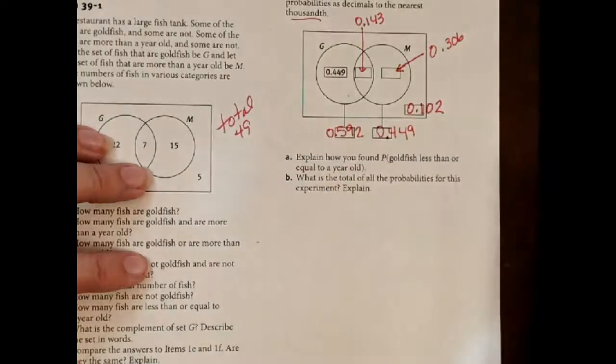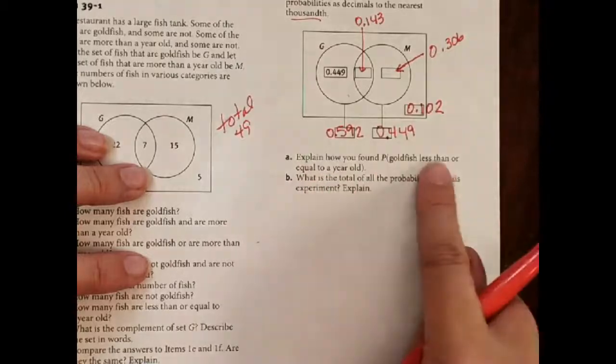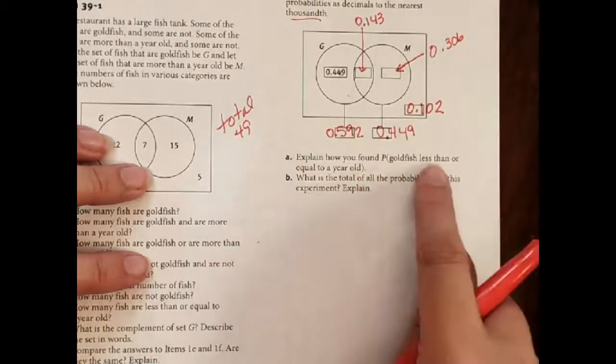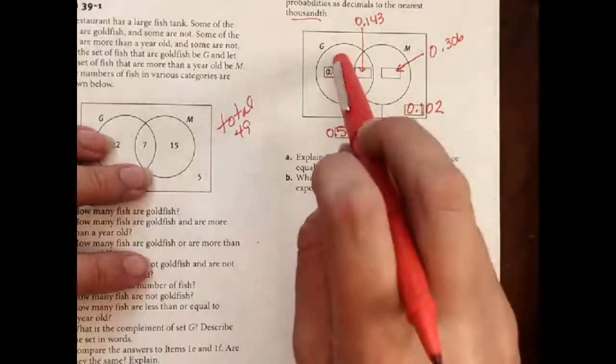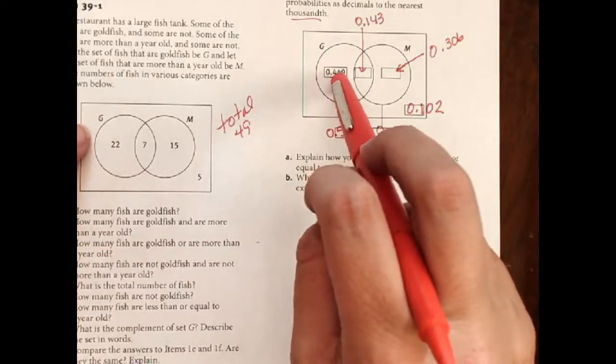Now it asks me, explain how you found P, the probability of goldfish less than or equal to a year old. Well, these right here are less than or equal to a year old, and it's what we just did. We divided 22 divided by the total.